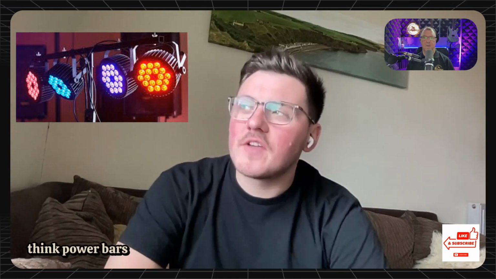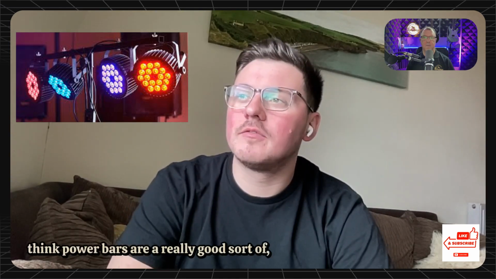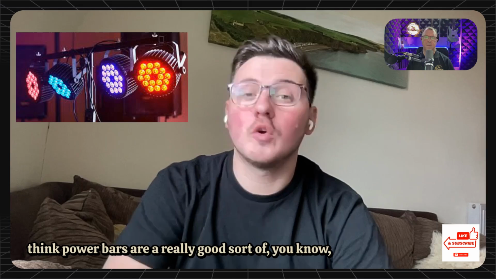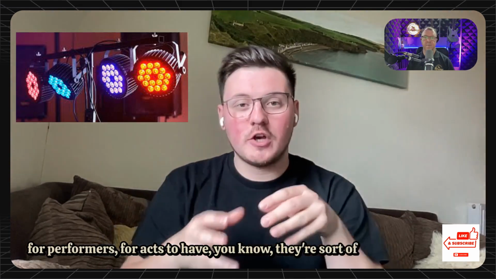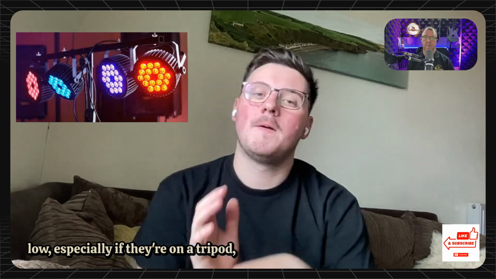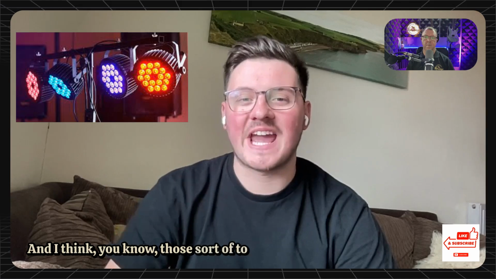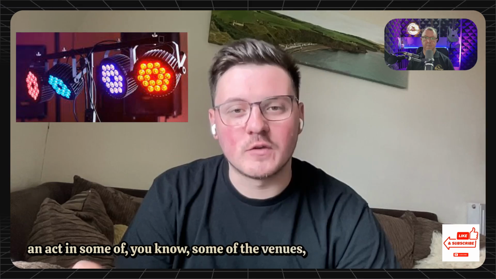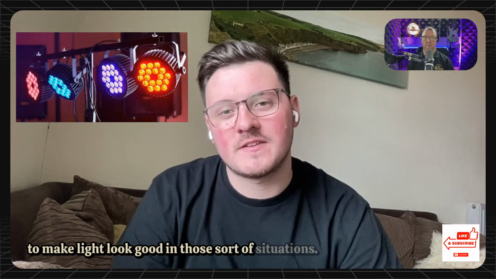I think power bars are a really good tool for performers, acts to have. Especially if they're on a tripod, they're a small footprint with good output. And I think those help to get even light on an act in some of the venues, pubs, bars, that people perform in, where it's quite difficult to make light look good.